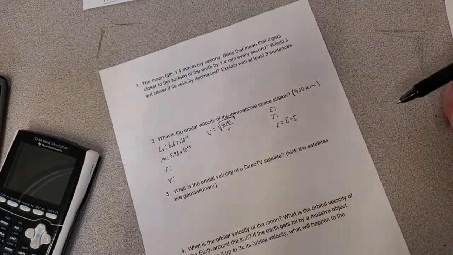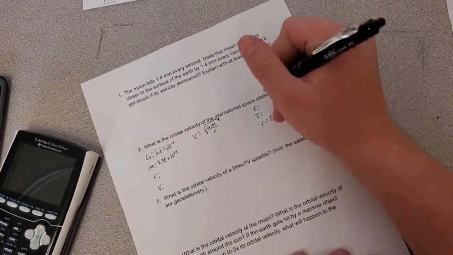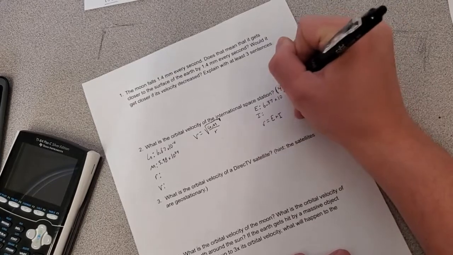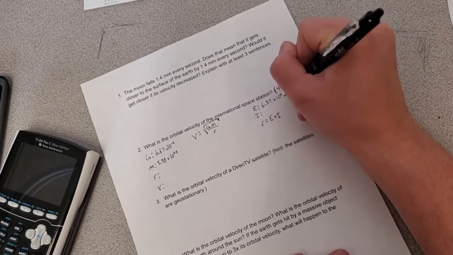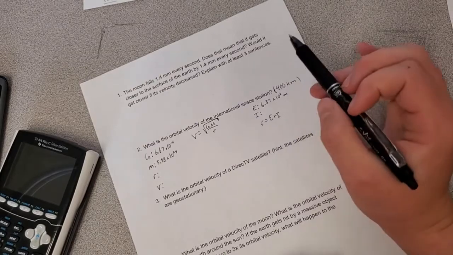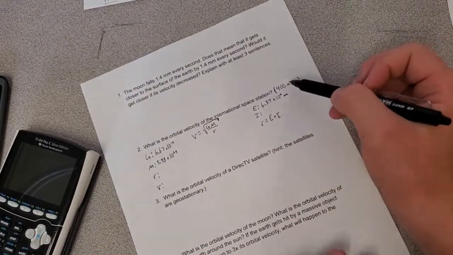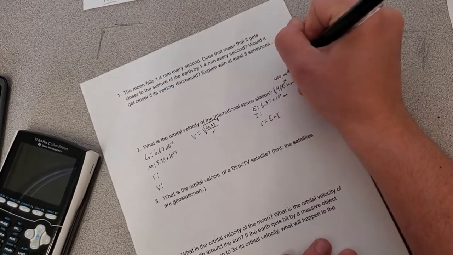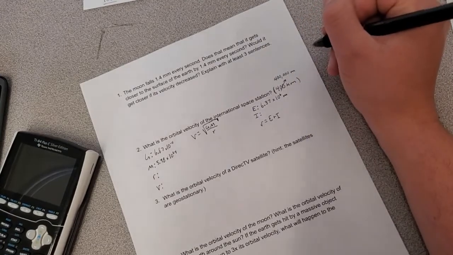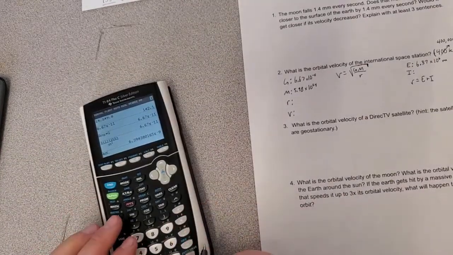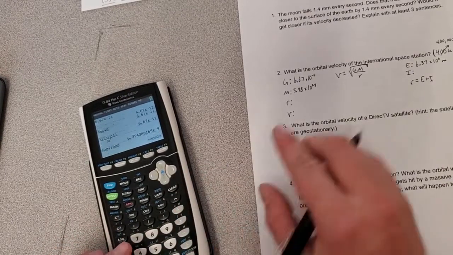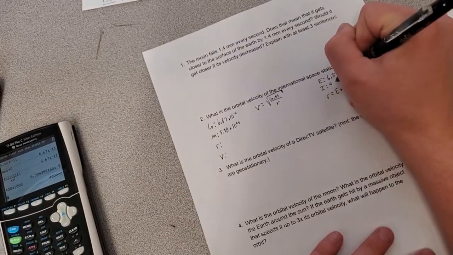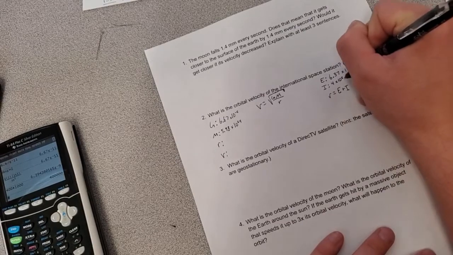So let's find E. We know the radius of our Earth is 6.37 times 10 to the 6th meters. And the distance at which our space station orbits above the Earth is 400 kilometers, but we need to change that into meters. So this is actually 400,000 meters. We can see that right here, 400 times 1,000, 400,000. Now if we change this into scientific notation, that is 4 times 10 to the 5th meters.